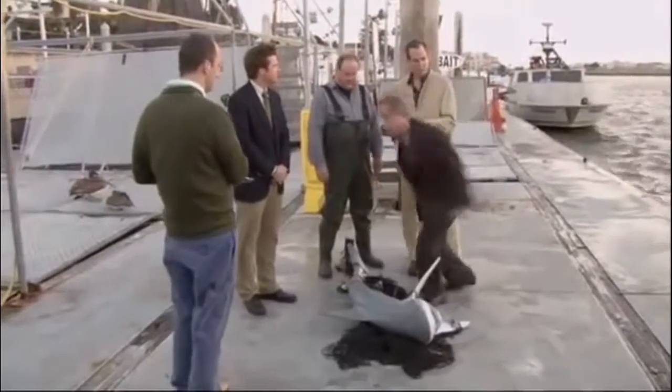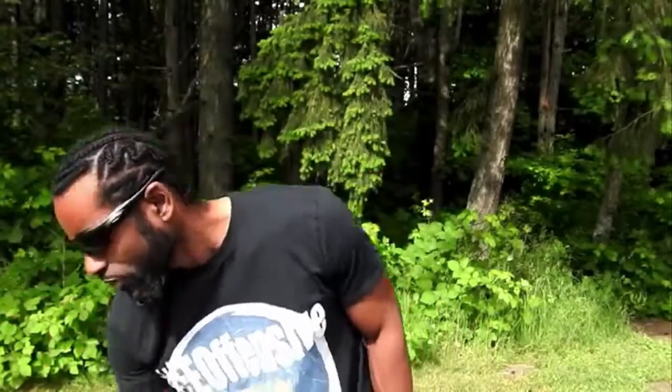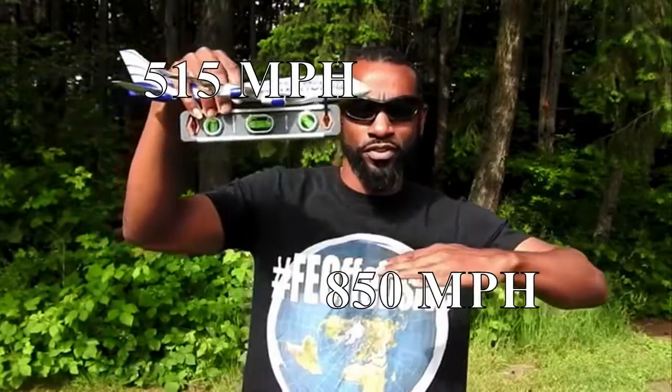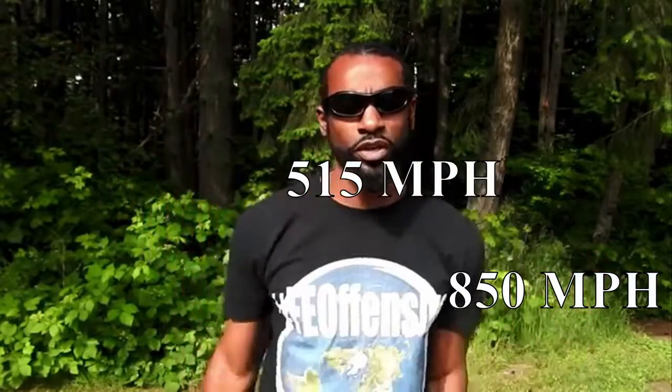Now, why do I say that? Well, for example, I'll just use this to make things simple. The plane is only going 515 miles per hour. The ground beneath the plane is moving at 850 miles per hour. Therefore, the ground is always outpacing the plane by over 300 miles per hour. So, being able to fly from the East Coast to the West Coast, that should never happen.